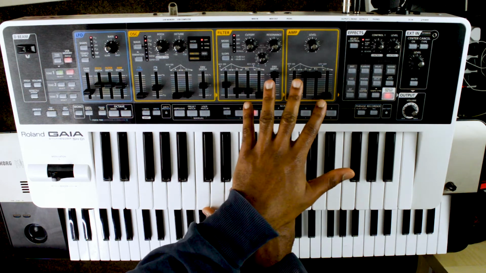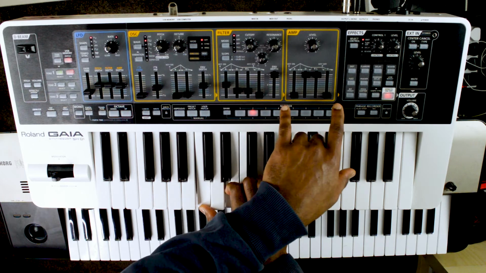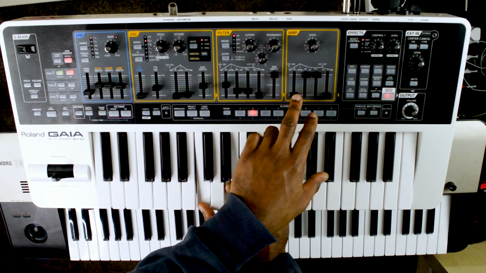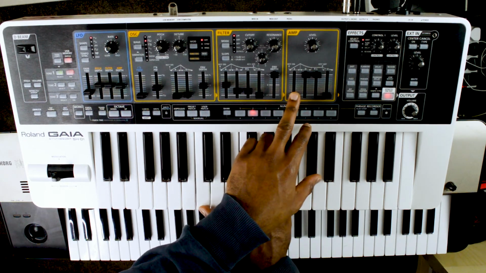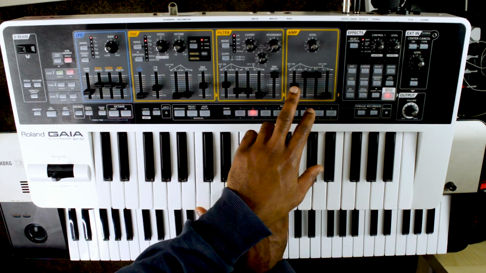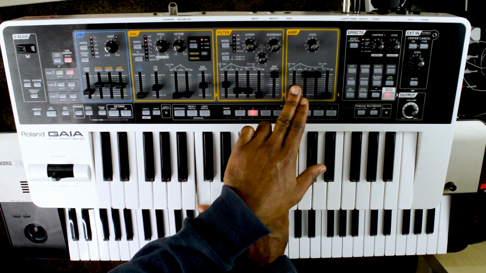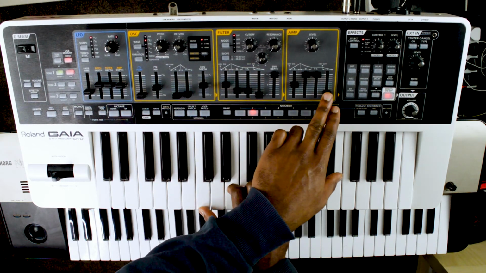That same principle with the amp now. Now having an envelope on the amp section is going to be useful when we want to start making pads. When we want our sound to kind of fade in. We don't want it instant. And we want some longer release.